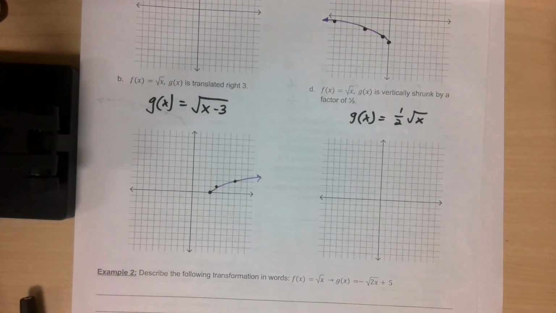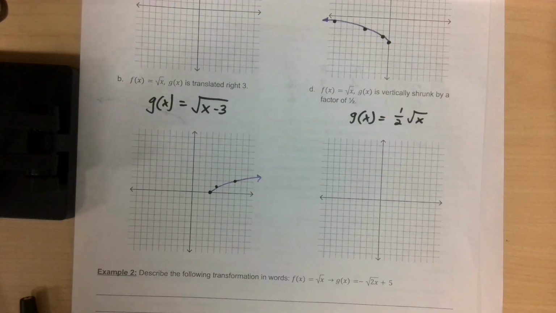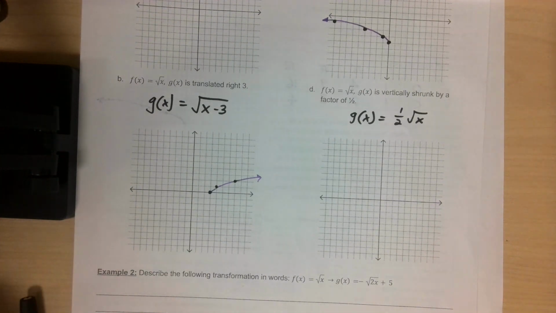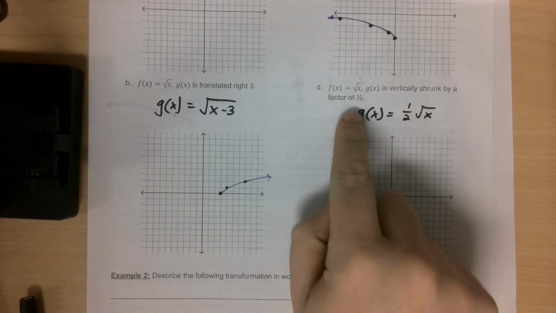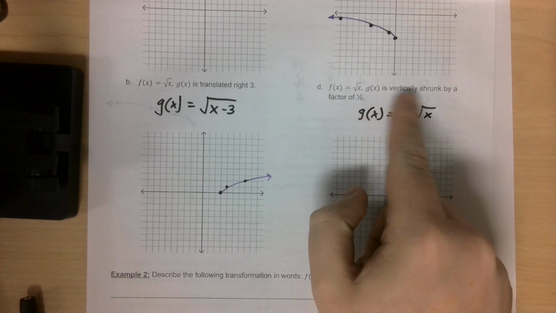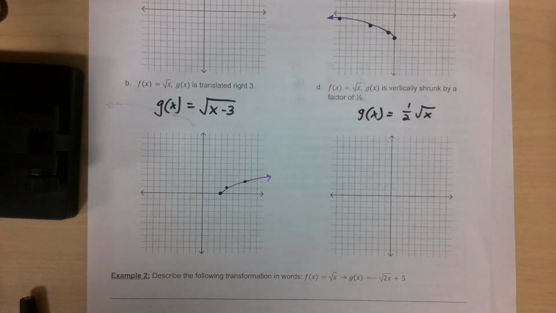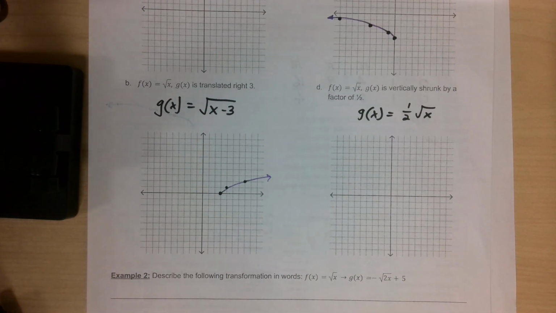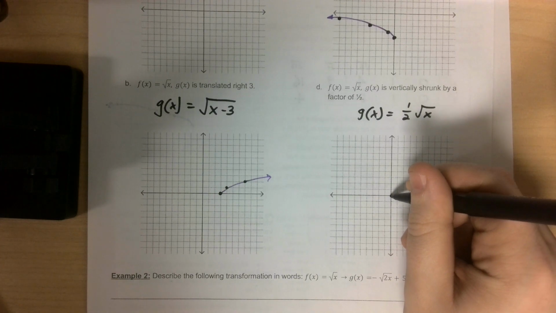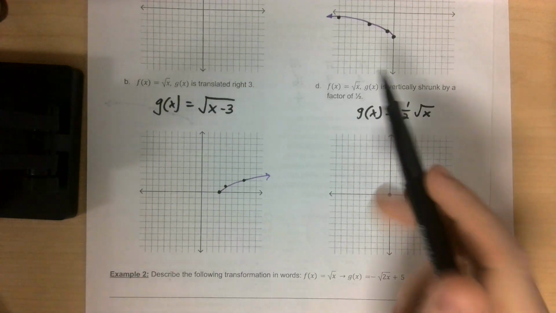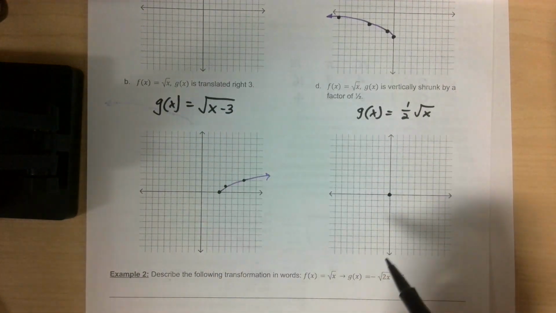Last but not least, for problem D, we have a vertical shrink. Now remember, with horizontal stretches and shrinks, it's the opposite of this. So if it was a horizontal shrink, we would turn this 1/2 into a 2. But if it's vertical, it just means it's multiplying by 1/2. So we're multiplying all of our problem by 1/2. That means all of our y values are going to be half as tall.